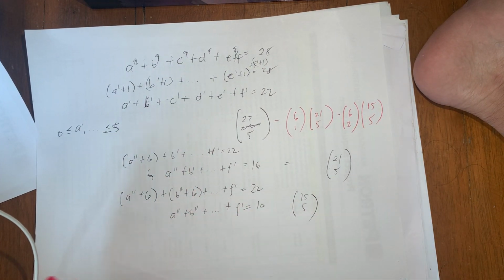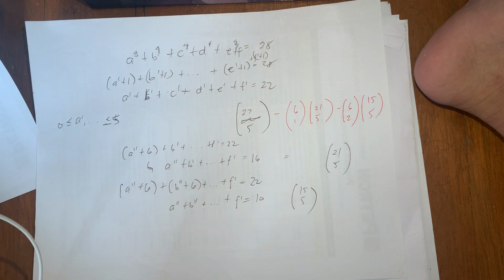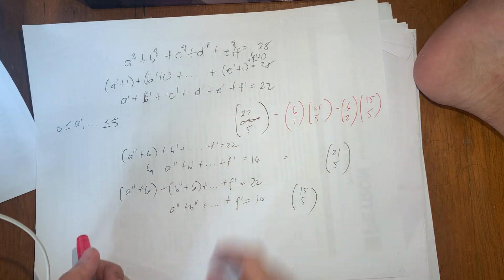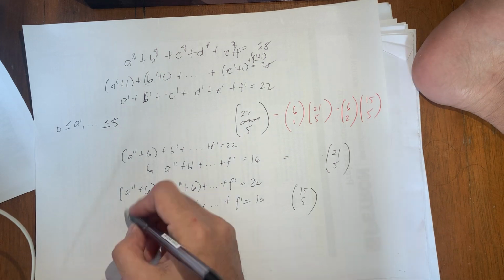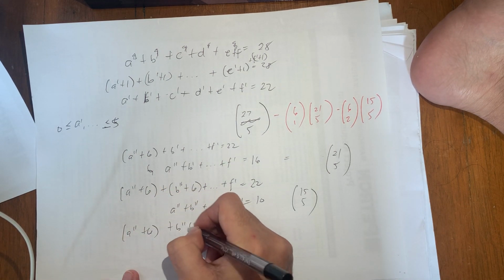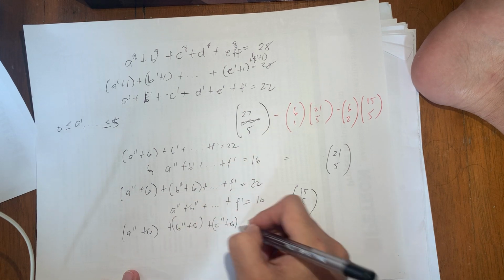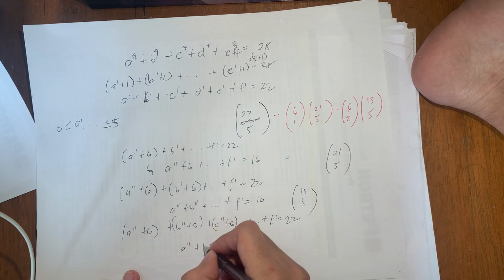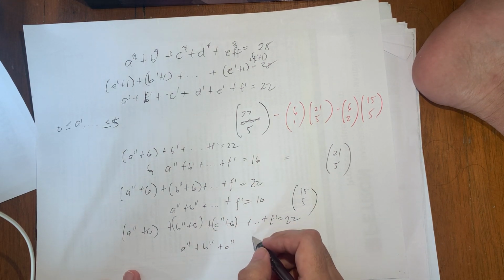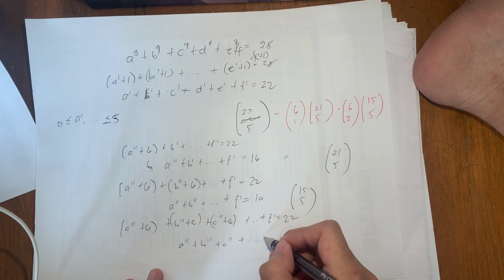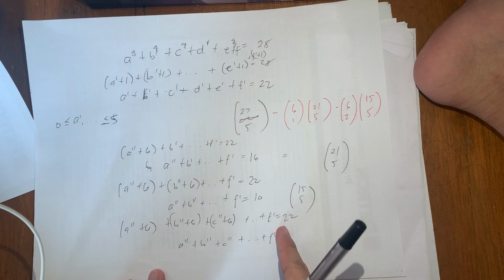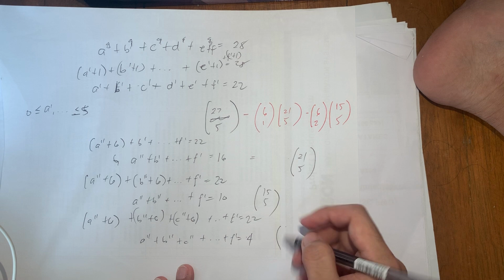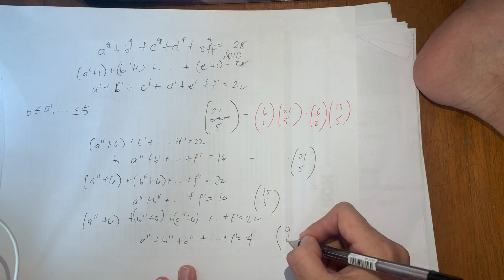Again, I repeat this process if tatlo naman. Kasi pwede rin tatlo sa kanila yung maging greater than 6, greater than 5. Kasi the total of 3, 6 is 18. That's still lower than 22. So magiging a double prime plus 6 plus b double prime plus 6 plus c double prime plus 6 plus and so on plus f prime is equal to 22. So a double prime plus b double prime plus c double prime plus and so on after f prime is equal to 22 minus 18, that's 4. That's 14. So that's 4 plus 5, 9 taken 5.